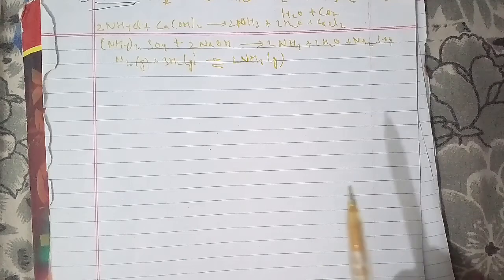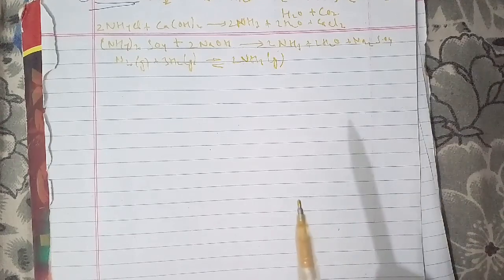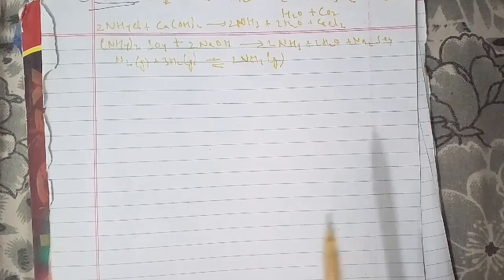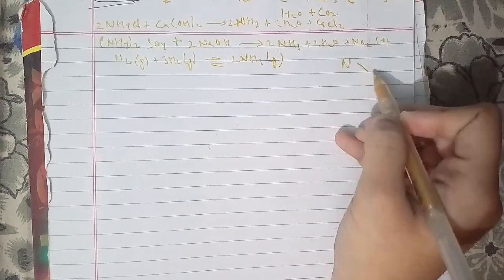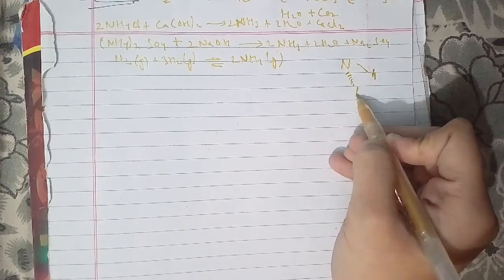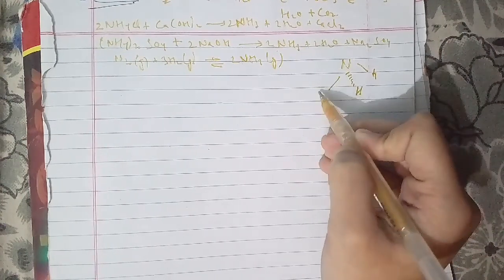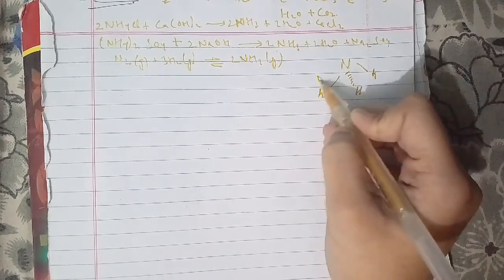For that we write: NH3 gas plus H2O liquid gives NH4 plus aqueous plus OH minus aqueous. Then another property: it forms ammonium salts with acids, for example NH4Cl and (NH4)2SO4, etc.